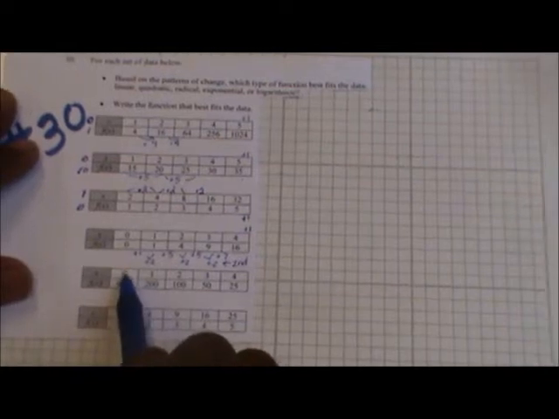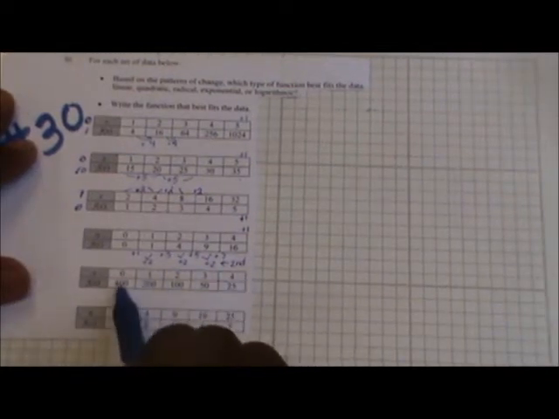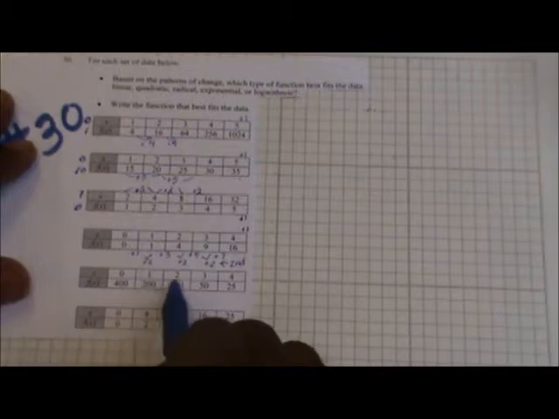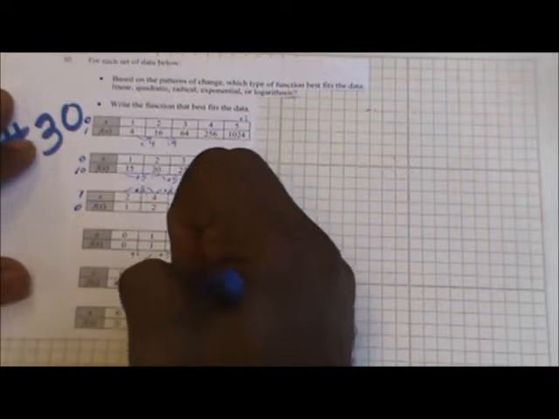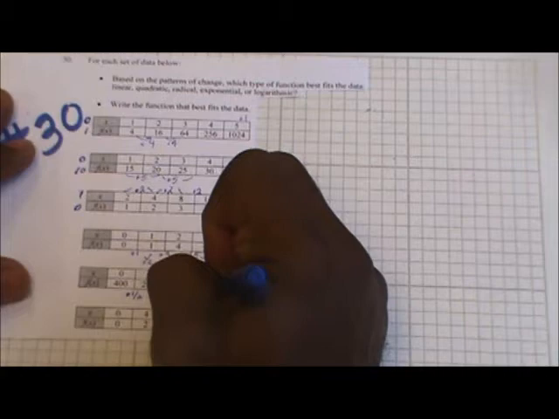Here, still 0, 1, 2, 3, 4. 400 to 200, 200 to 100, 100 to 50, 50. Looks like we're multiplying by 1/2 each time. And then the last one, 0, 4, 9, 16, 25.